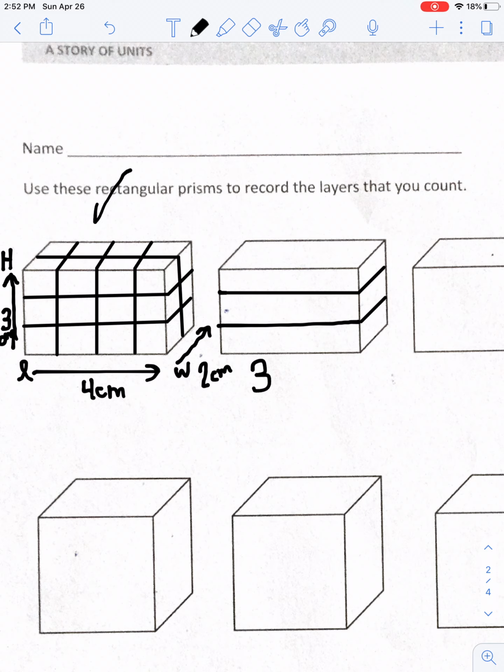Take a look over here. I'm going to highlight this yellow. Just look at this top section right there. How many cubes are in that layer? Let me highlight this part too, because that's the way that I just cut this.